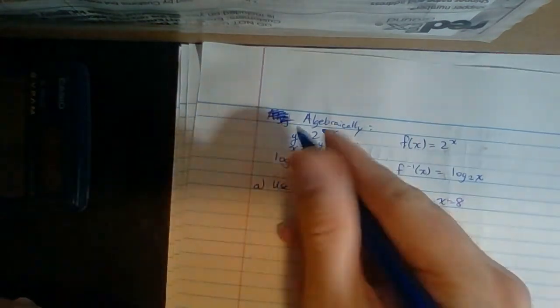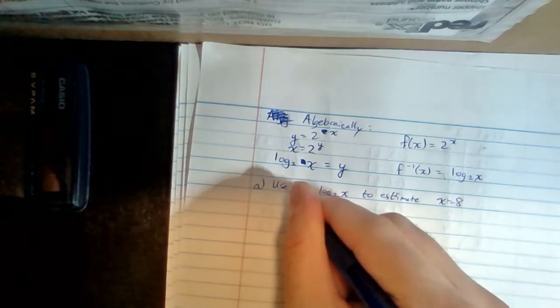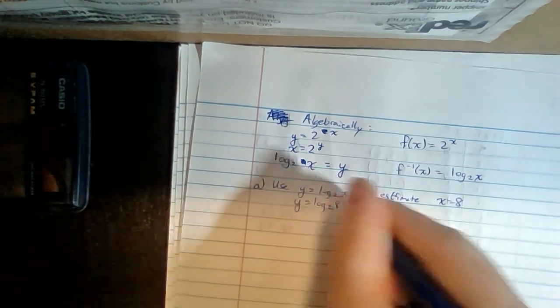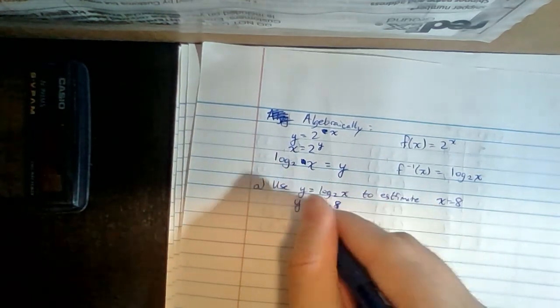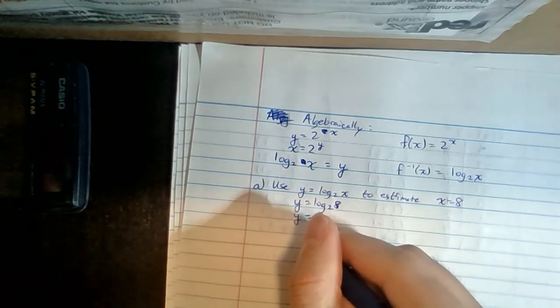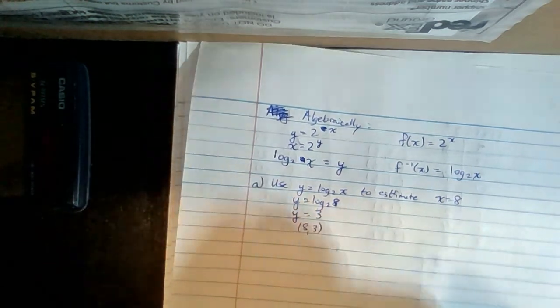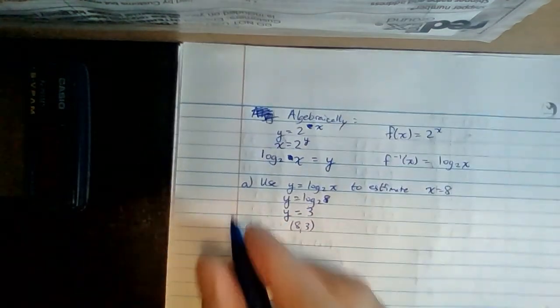We actually got that right from our table of values as well. Y equals log base 2 of 8. Y equals 3. So our point is 8, 3.